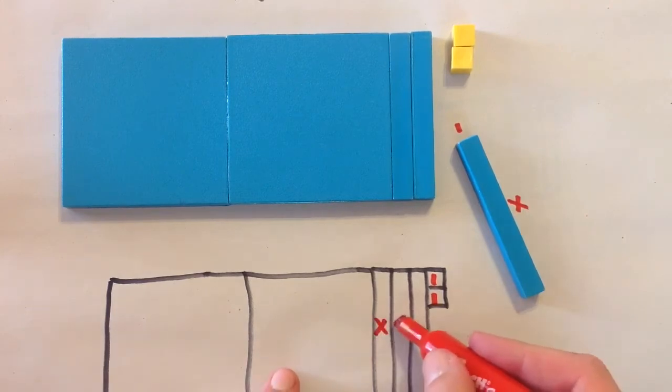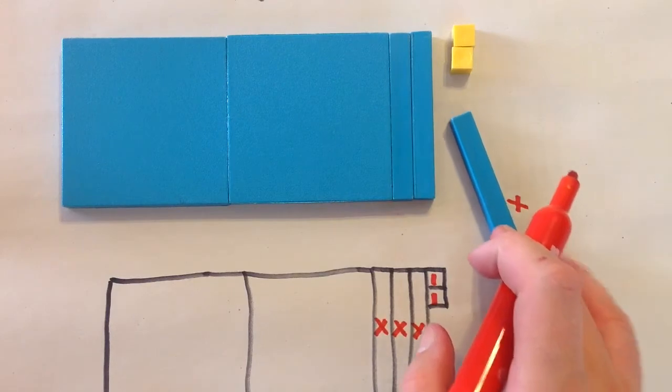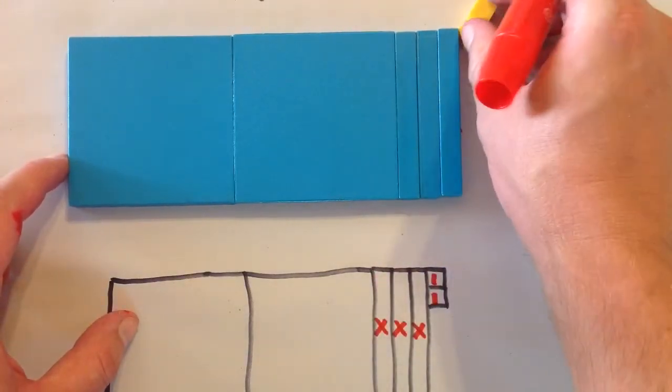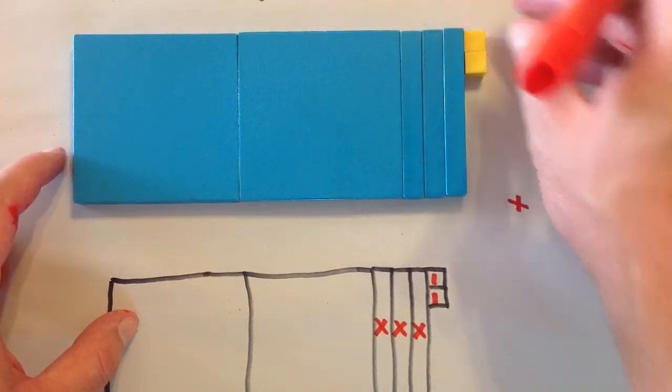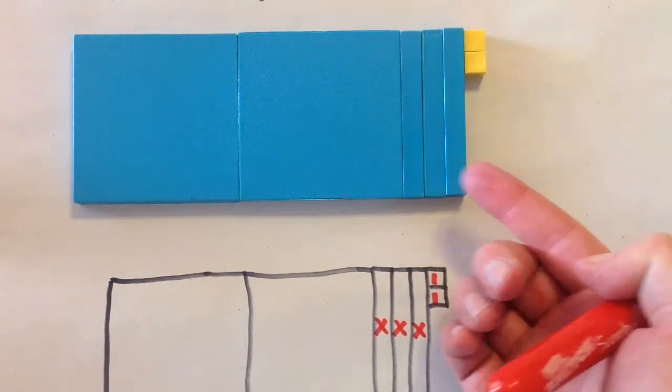Even if I lined up unit tiles all along its side, it still wouldn't line up correctly, and then we would have to still guess its area, or length. So that's why we call it the X tile.